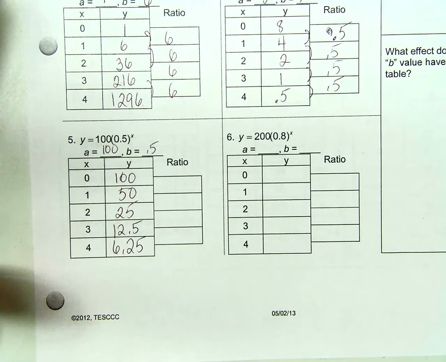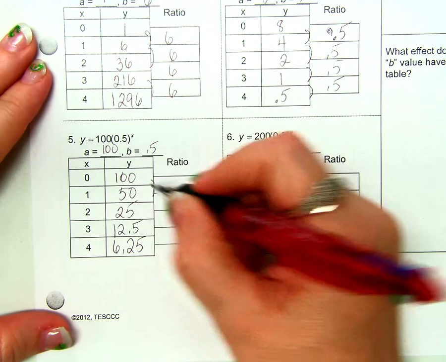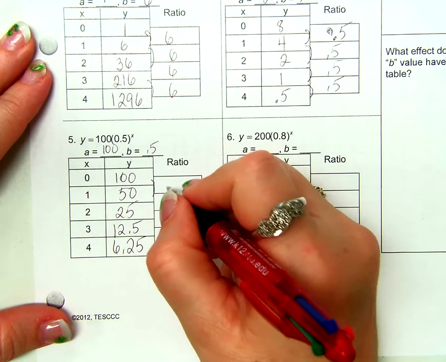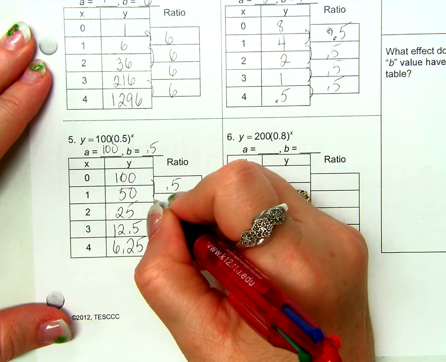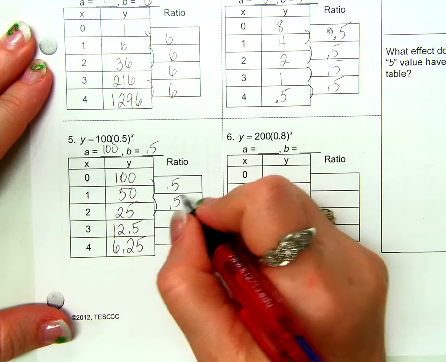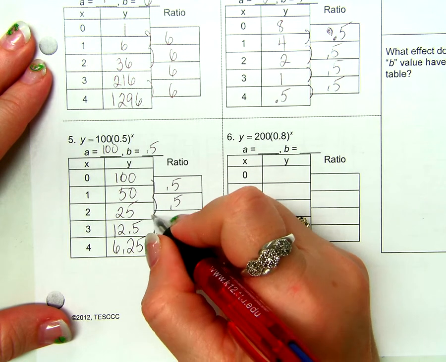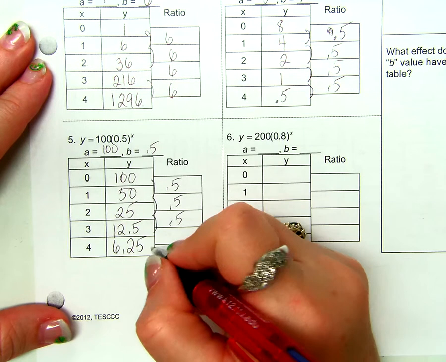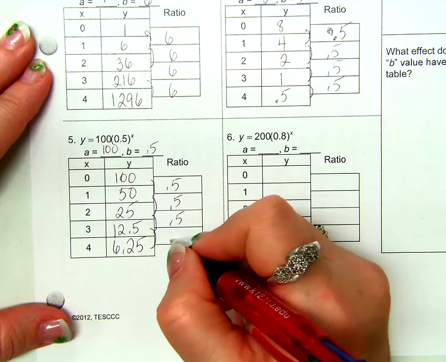So it's 0.25. 50 divided by 100, 0.5. 25 divided by 50, 0.5. 12.5 divided by 25, 0.5. 6.25 divided by 12.5, 0.5.